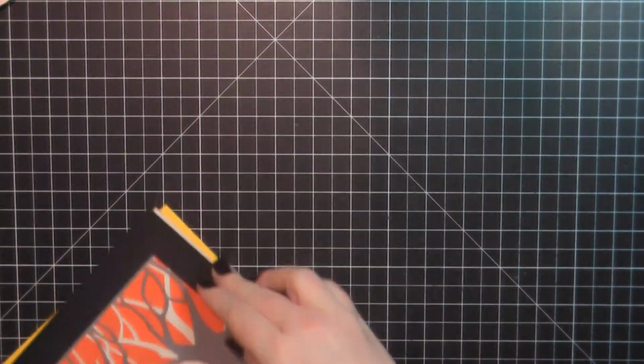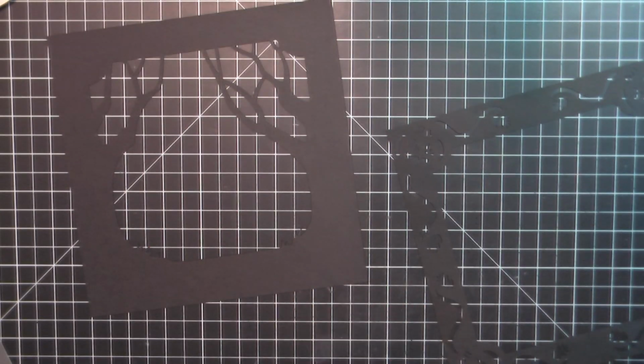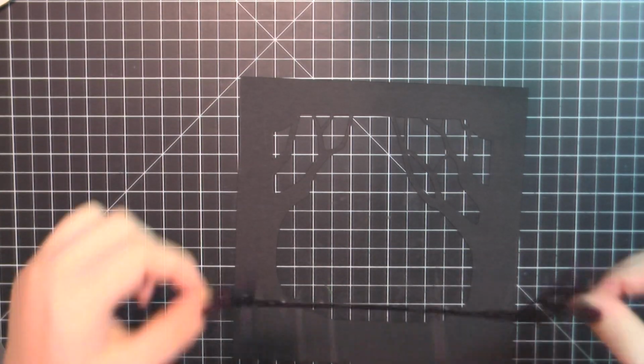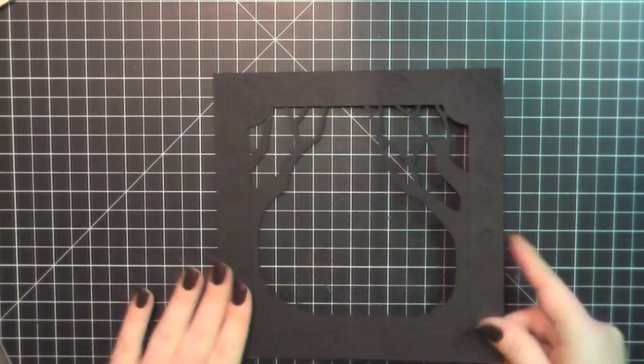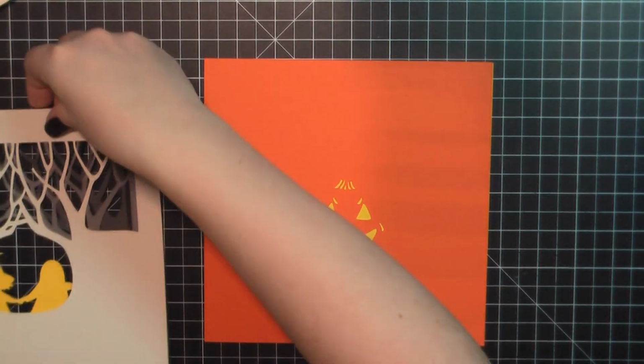I'm going to place everything back together again. Then I decided for this top frame, because that is going to be more of a tone-on-tone look, I'm going to glue this down as well, just adding some art glitter glue dots there, and I'll place that on top. And now we can get started on creating all that dimension.